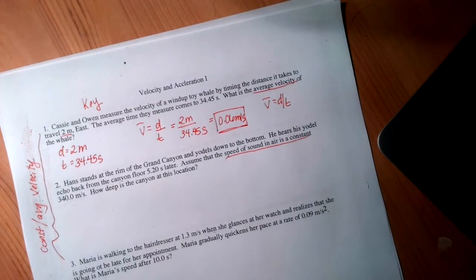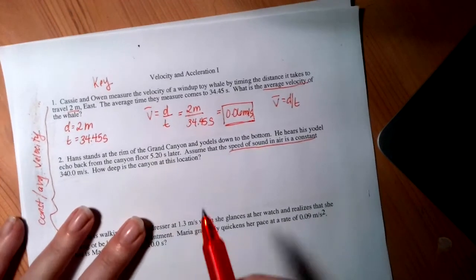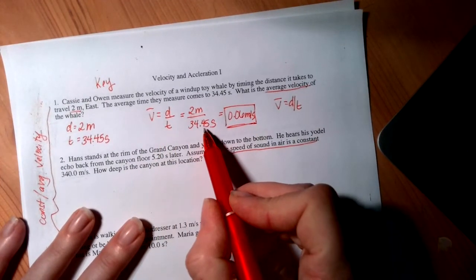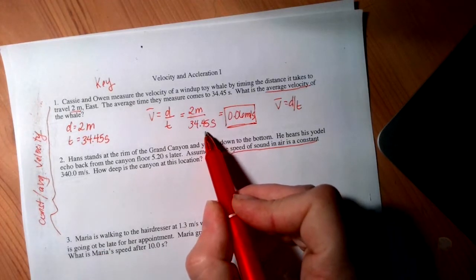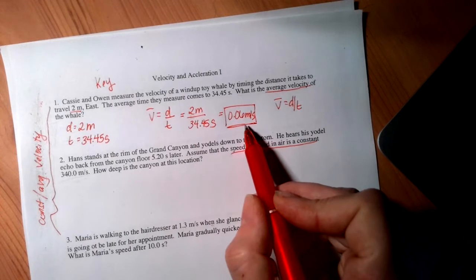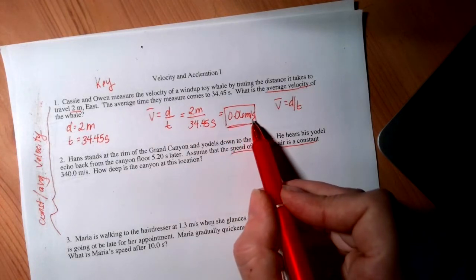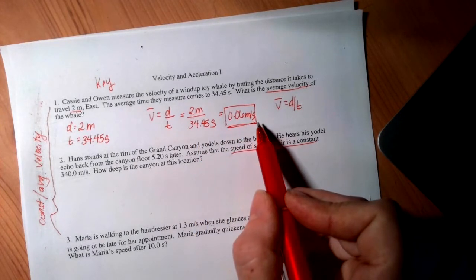A couple of things here. When you're doing this on a quiz or a test, you need to have a formula, substitution with units, which is a way of checking to make sure your units match, and more on that later, and then the answer with units. If you drop units in intermediate calculations, that is fine.